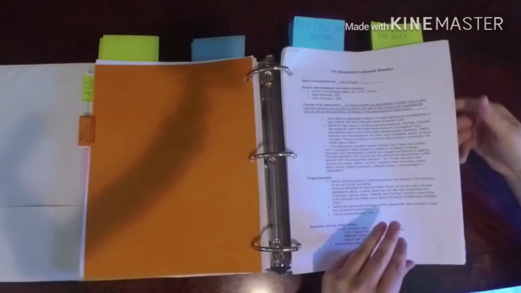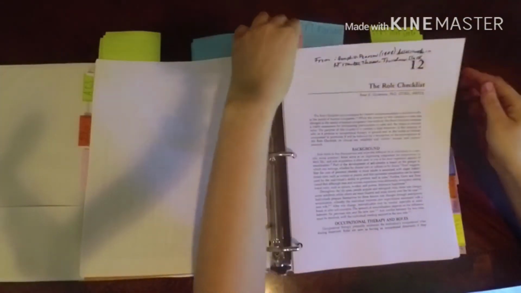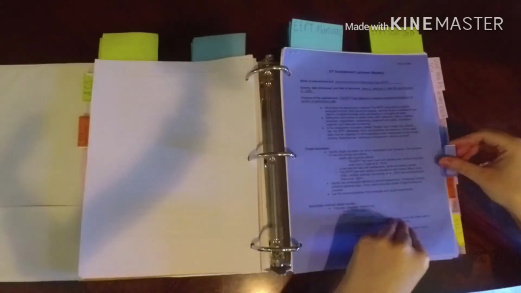Then we have the rule checklist, so again the weekly lab sheet of the rule checklist, and the rule checklist manual, the score sheet I did in class, and then the article on the rule checklist. And then we have the EFPT, so the summary weekly lab sheet.